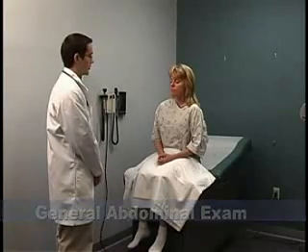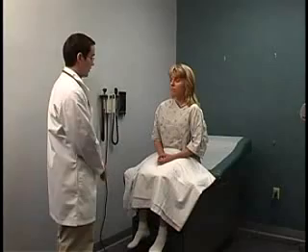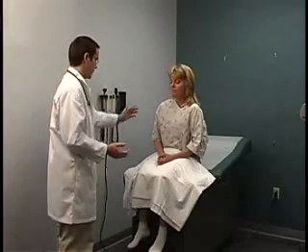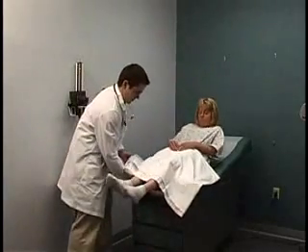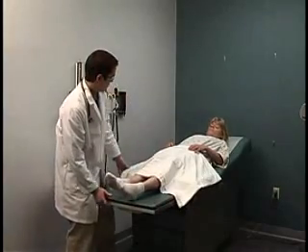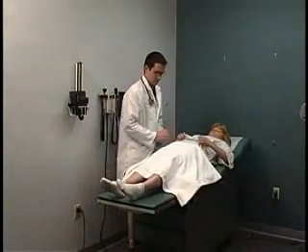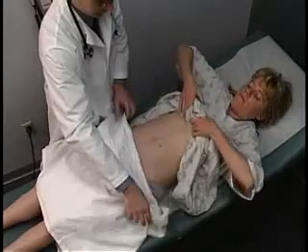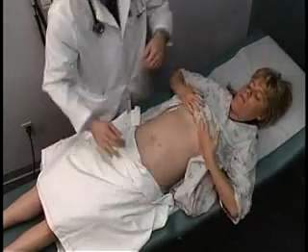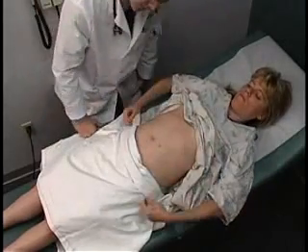When performing an abdominal exam, have the patient gowned and draped. Use the correct terminology for locations on the abdomen for consistency in reporting findings. Always begin the exam by asking the patient to identify any areas of pain and examine that area last.